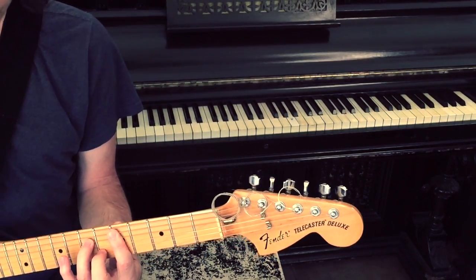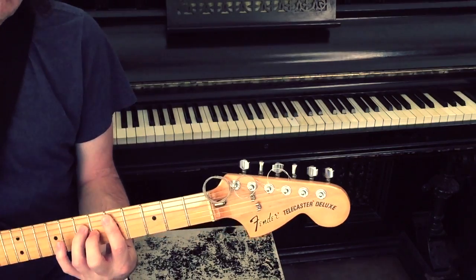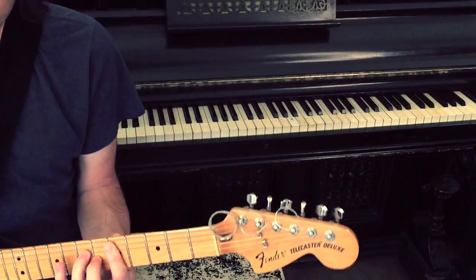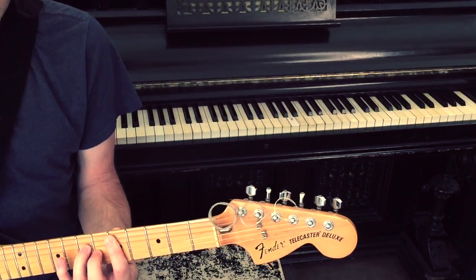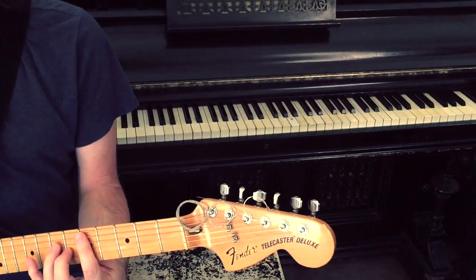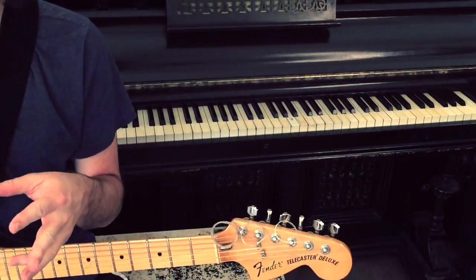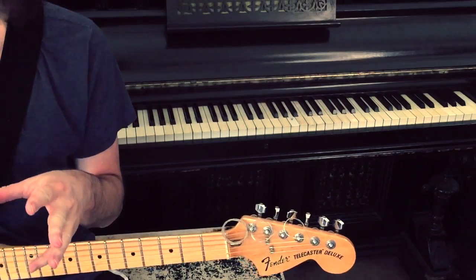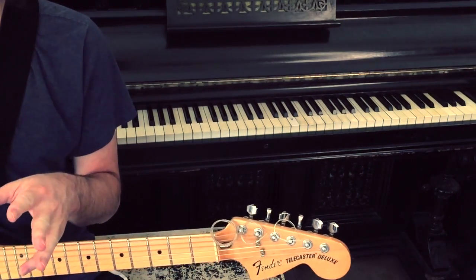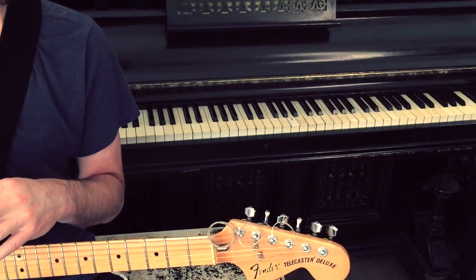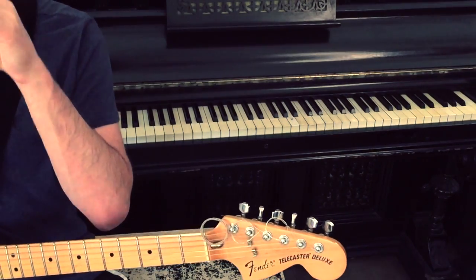If you just take this finger down in pitch, you get a major 9. Keep in mind that a major 9 and a major 13 are really just major 7th chords with the 9 added. You could almost call them major 7 add 9, but you don't. You just call them a major 9.